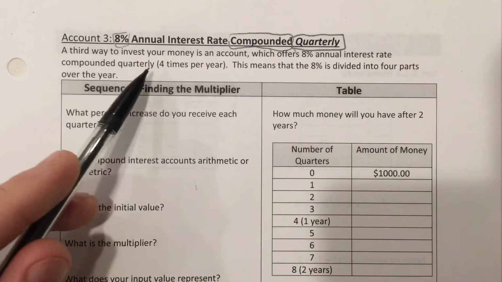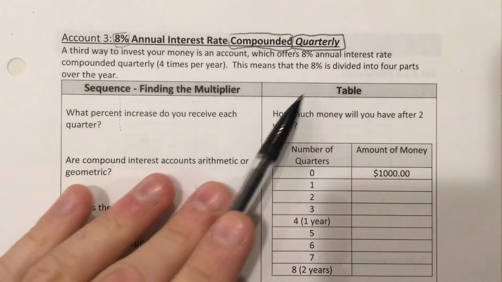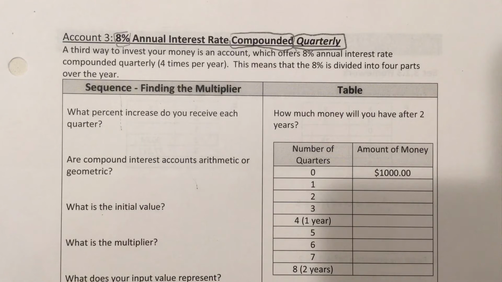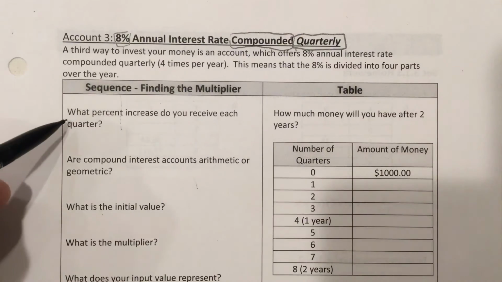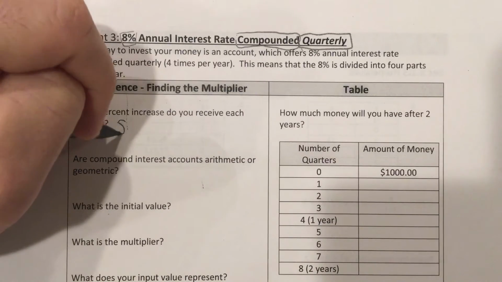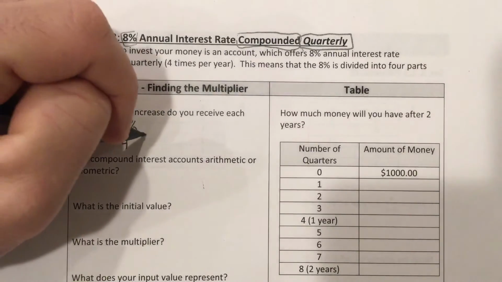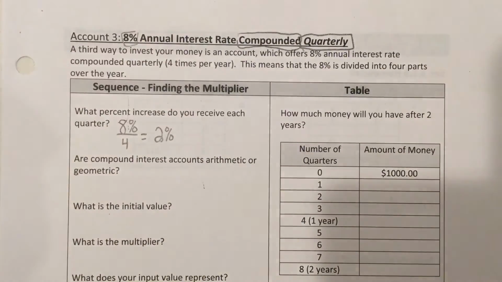So it says a third way to invest your money is an account which offers 8% annual interest compounded quarterly, 4 times a year. This means the 8% is divided into 4 equal parts over the year. So you're not getting your 8% 4 times, you're getting 8% broken into 4 equal parts, and each of those parts you're given 4 times per year. So it says, what percent increase do you receive each quarter? So if we're getting 8% over the entire year, and that's broken into 4 equal parts, that's going to give you 2%. So you're going to get a 2% increase each quarter.